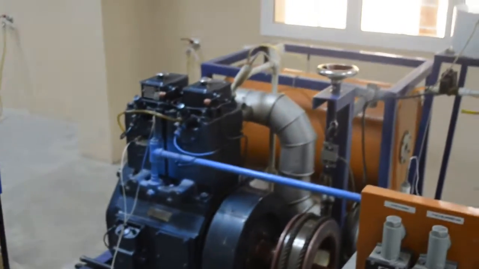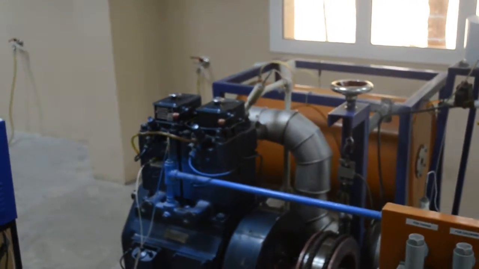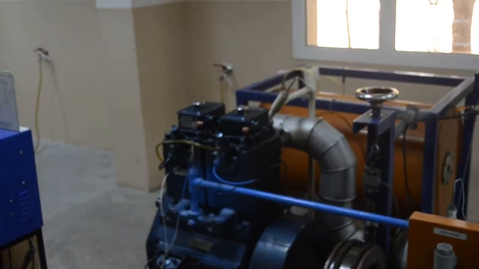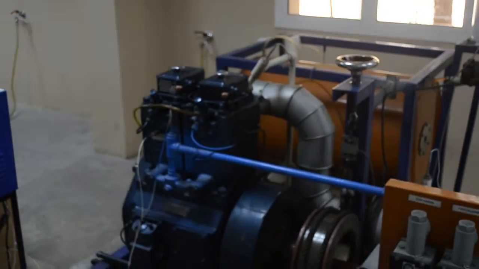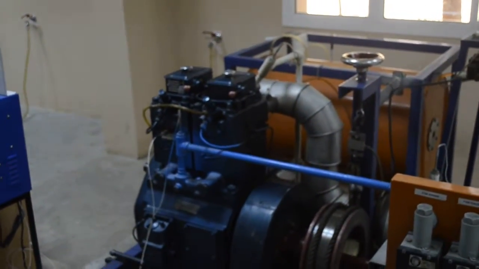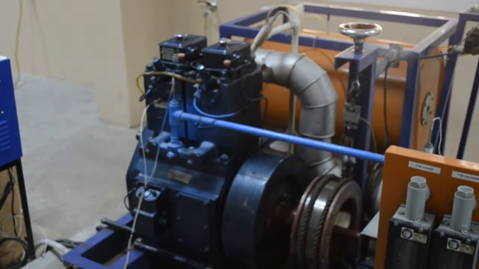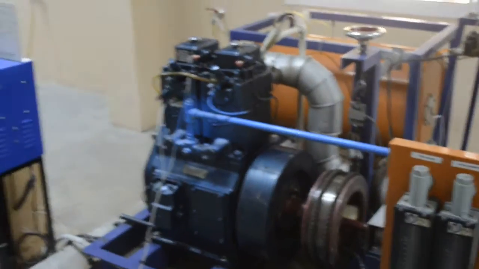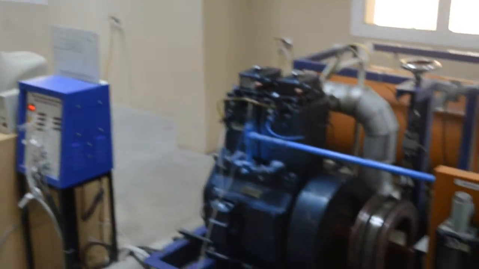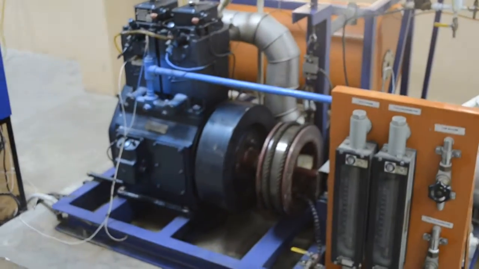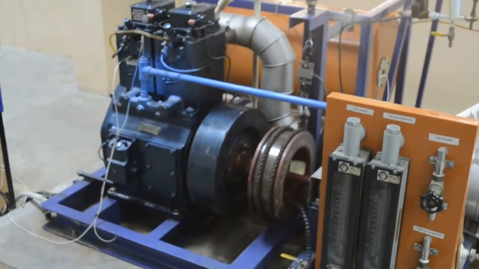The second experiment the students will be doing here is the heat balance test. So what is the basic purpose of this experiment? Here, for the operation of the engine, we need to give the energy input.